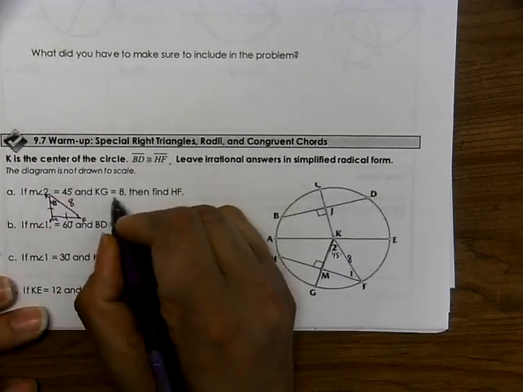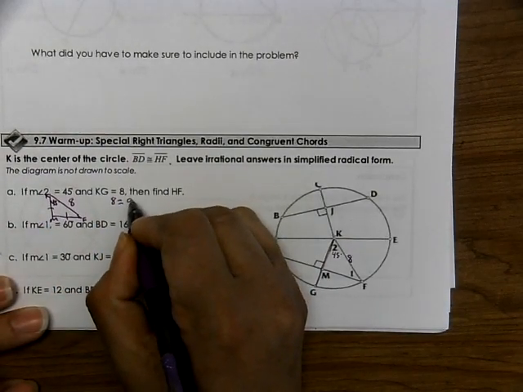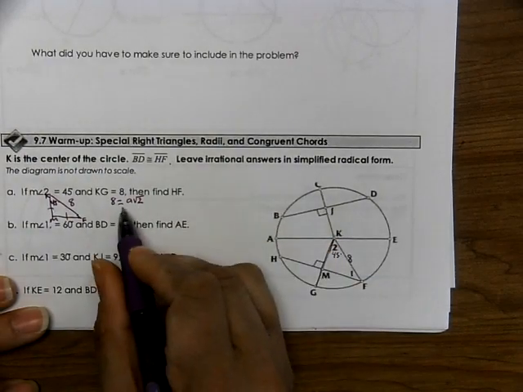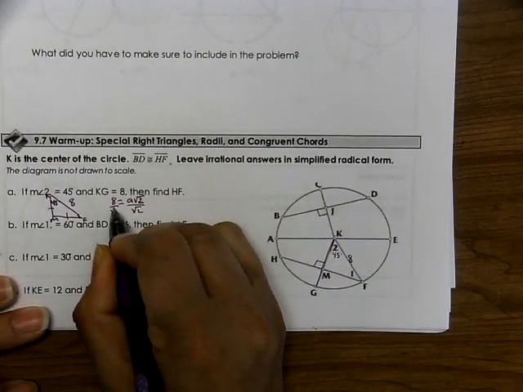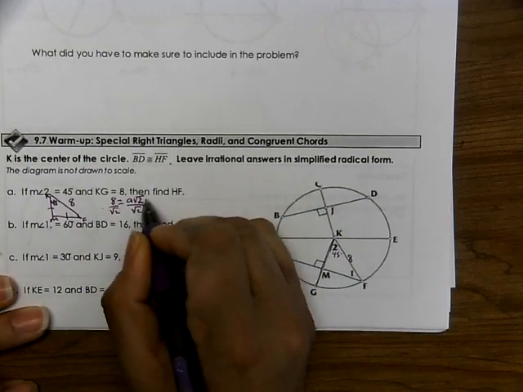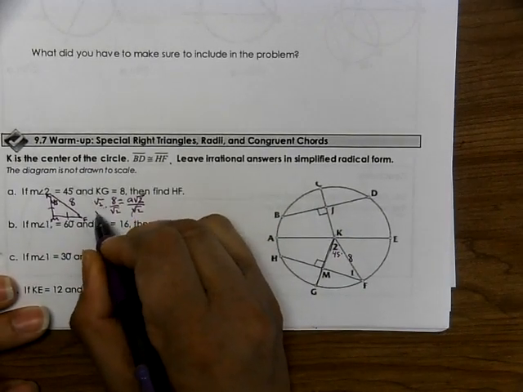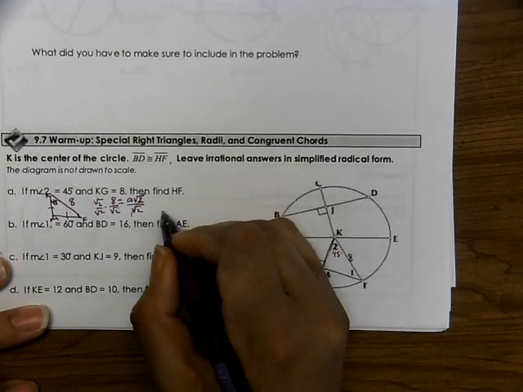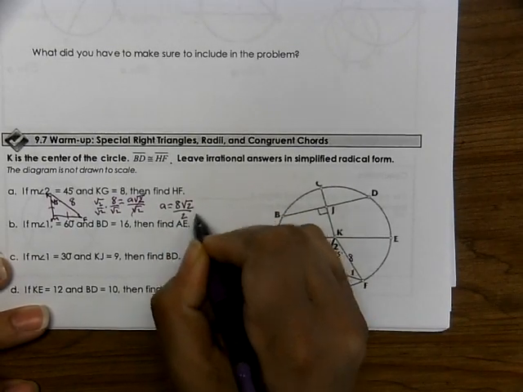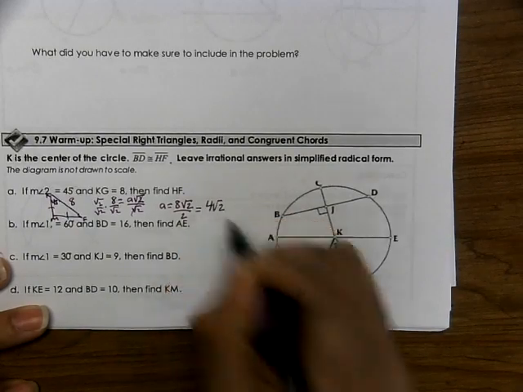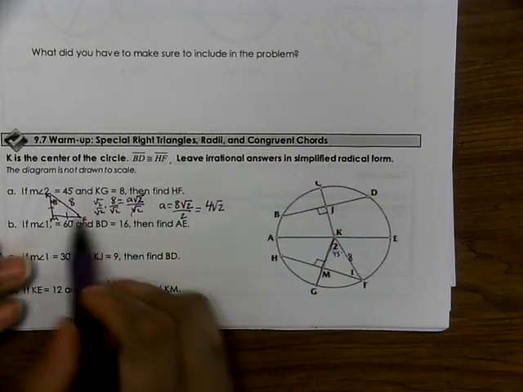And so the legs, if you think back to your special right triangles, are always equal to a times root 2. So this would be dividing by root 2, and you would multiply by root 2 on both the top and the bottom. This is called rationalizing, and that's how we get 8 root 2 over 2, which reduces to 4 root 2. But that's not your final answer.